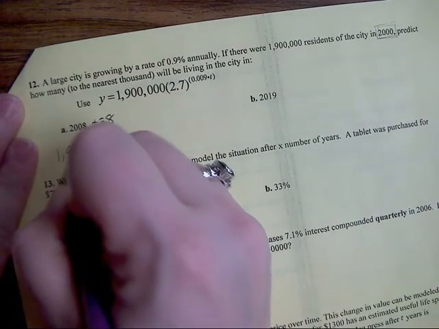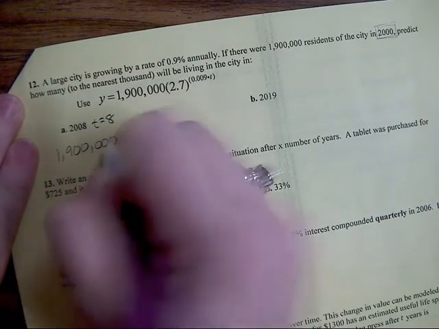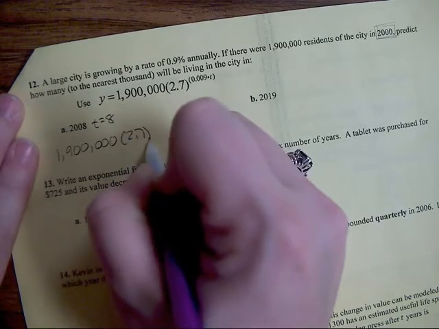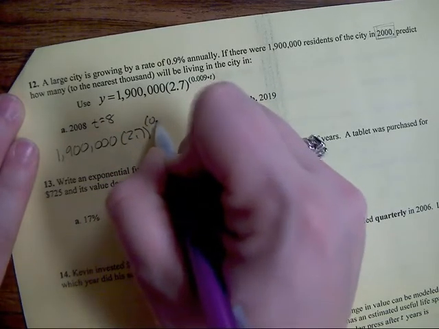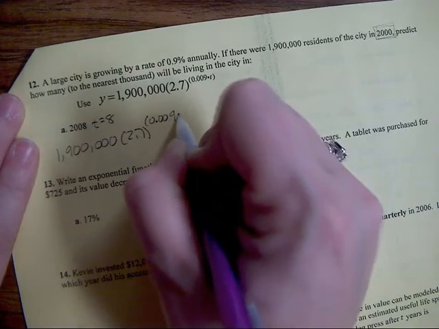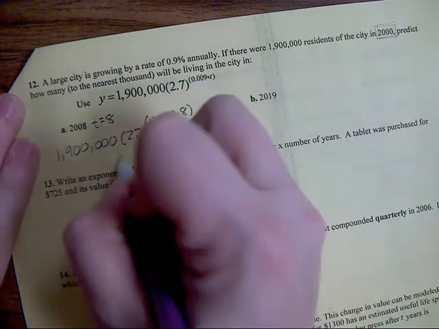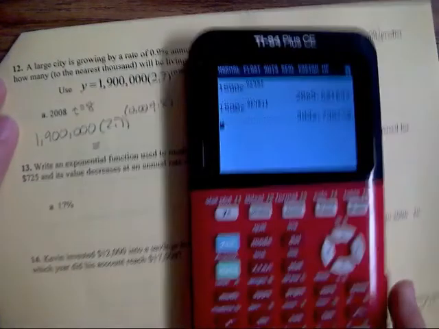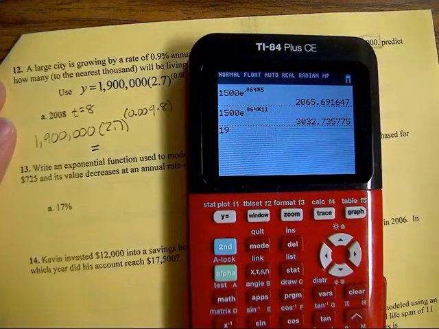All right, so very large number times 2.7 raised to the 0.009 times 8. What does that equal? 1900, 2.7 raised 0.009 times 8.